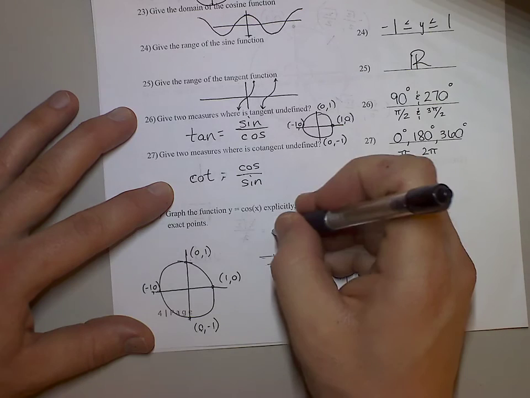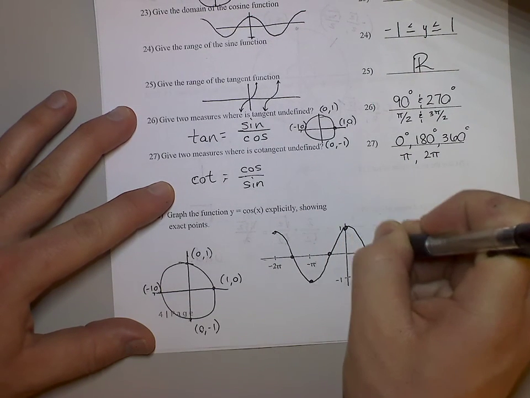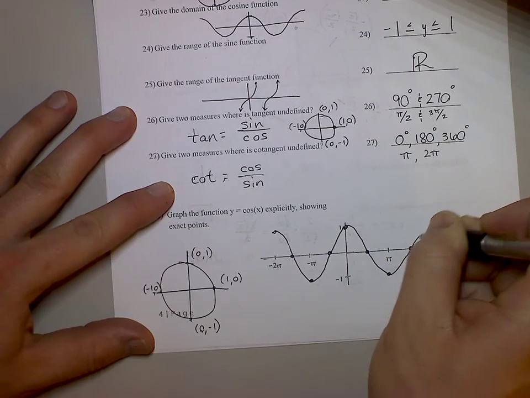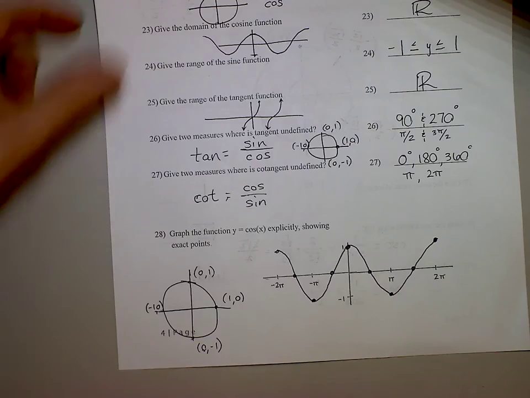Here you go. And then you want to add a curve into that. There you go. There's a pretty good sketch of the cosine curve. That concludes the Chapter 4 review.